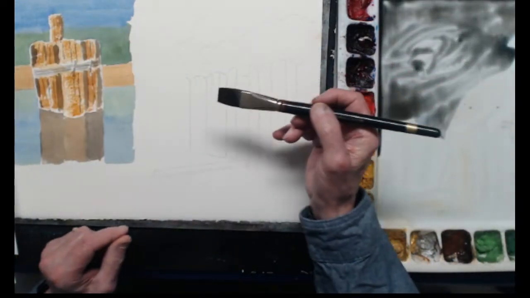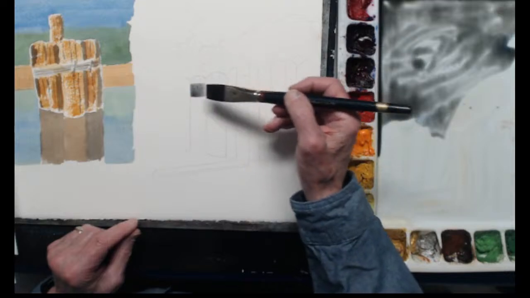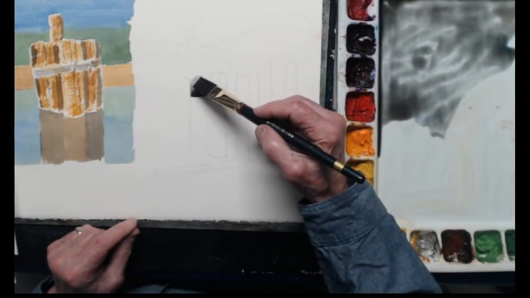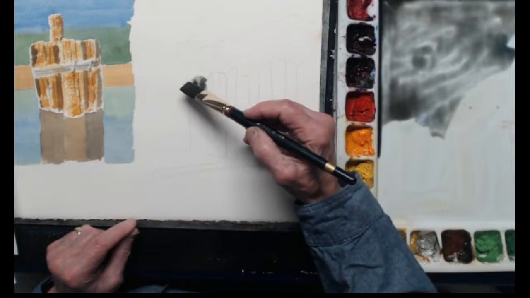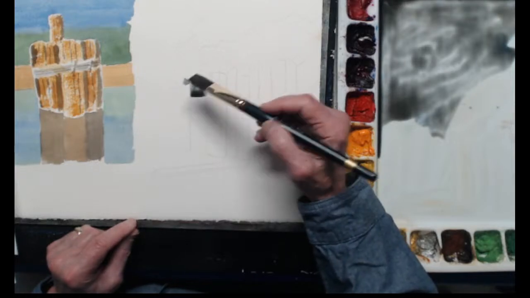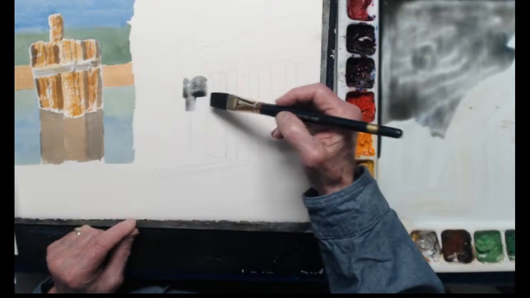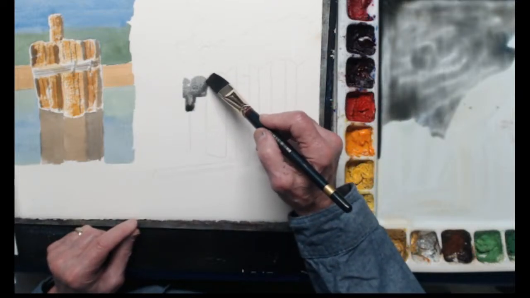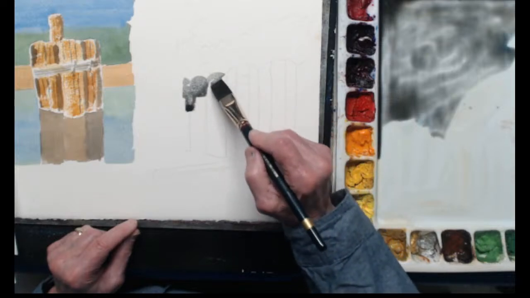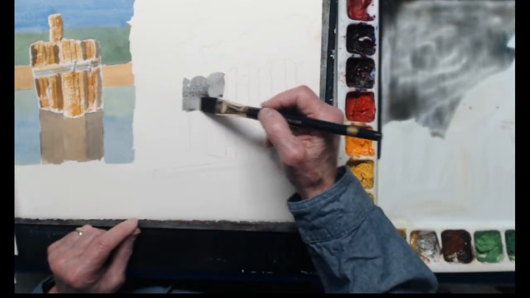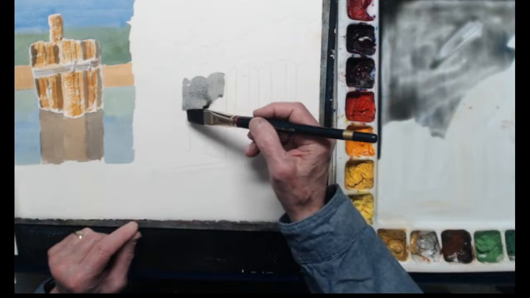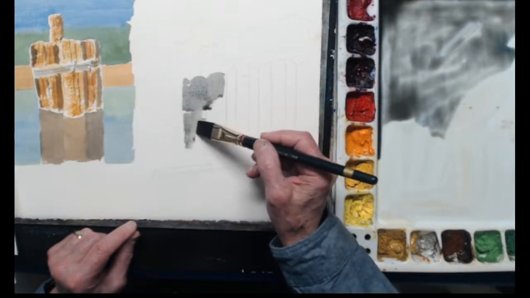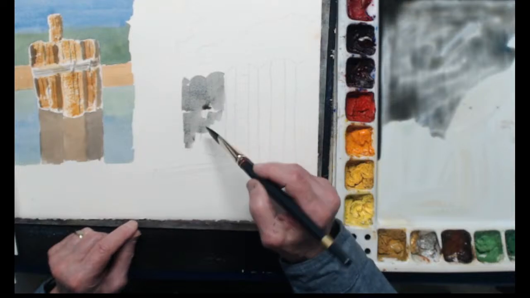Okay, and now I'm going to brush this one, stroking it. Now the most important thing on this one is the edges, because of the shape of the fence. There was a corner and a straight and another corner. And I'm going to stroke this one. The one before, I stroked vertical. Here I'm going to stroke horizontal, just to give it a different feel. And I'll leave some white paper showing.